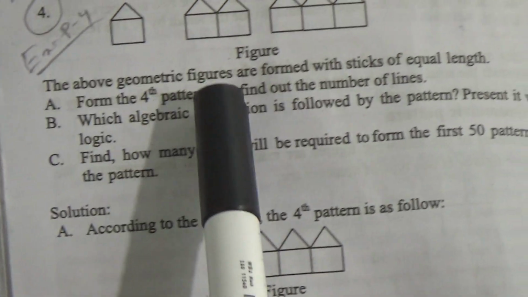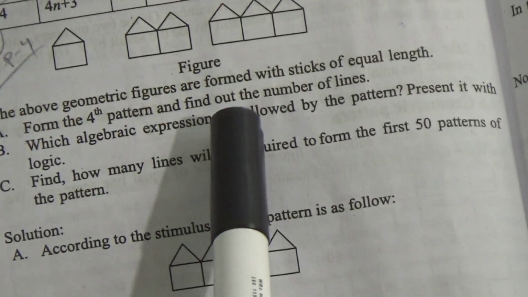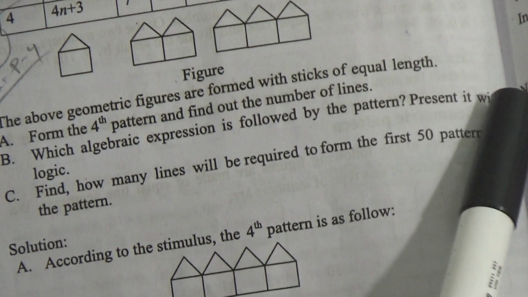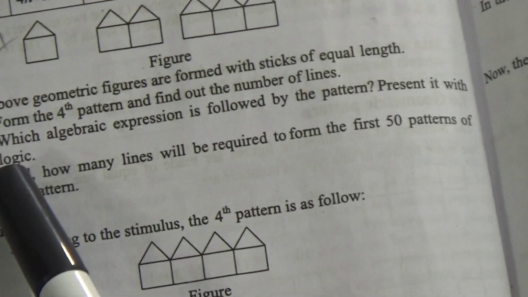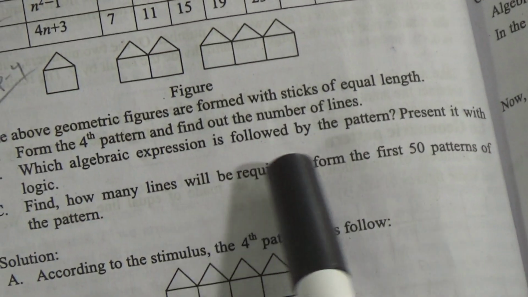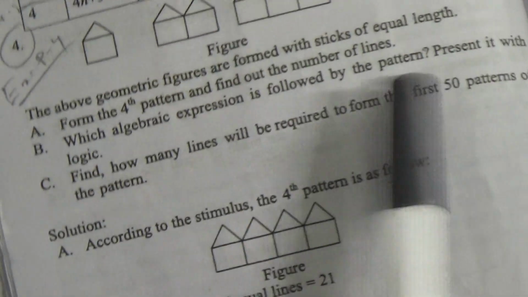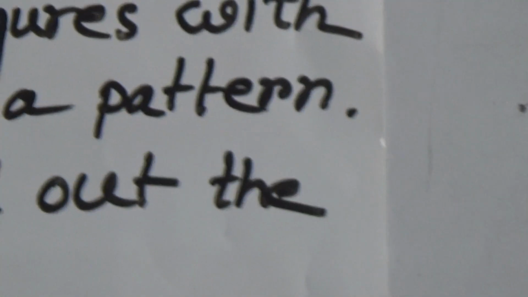Form the fourth pattern, and find out the number of lines. Which algebraic expression is followed by the pattern? Present it with logic. C: find how many lines will be required to form the first 50 patterns of the pattern. My dear students, it is similar, only the figure is changed and the number is changed. You can follow the procedure.